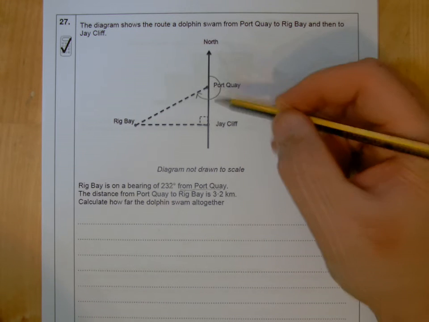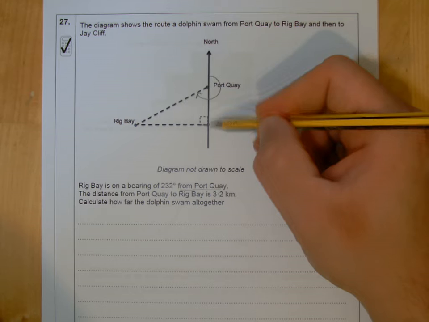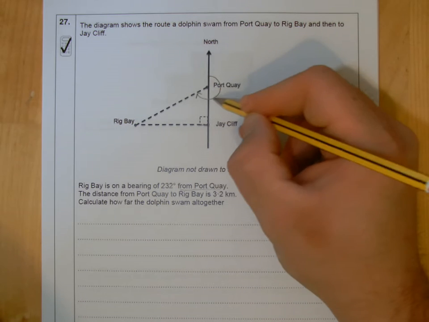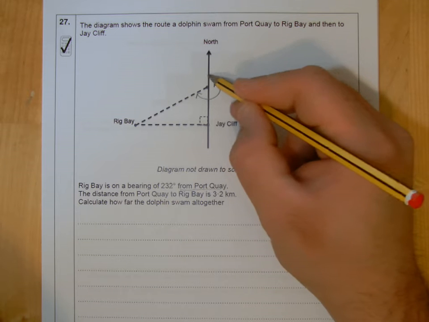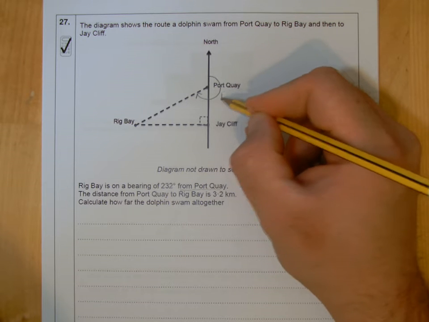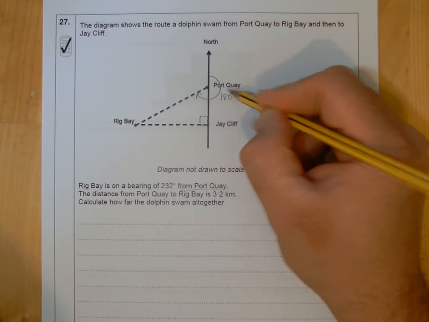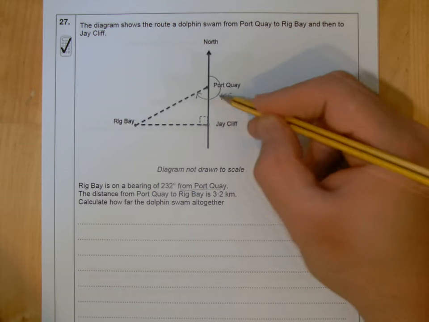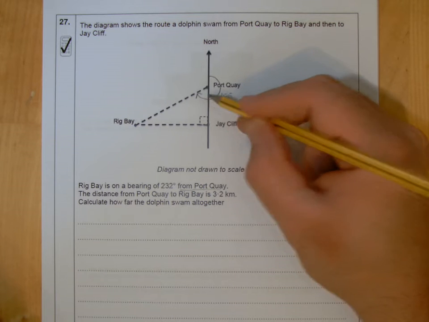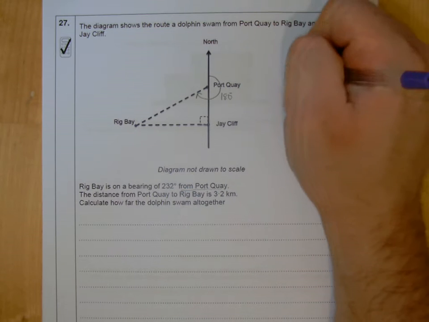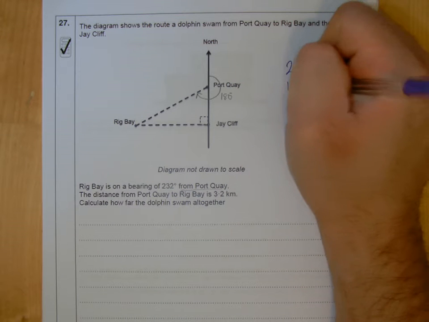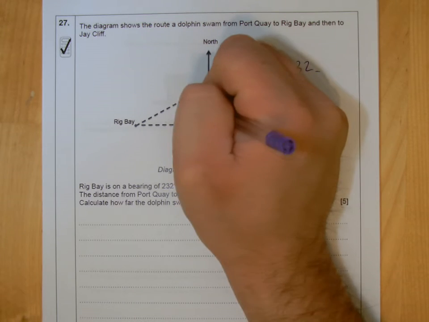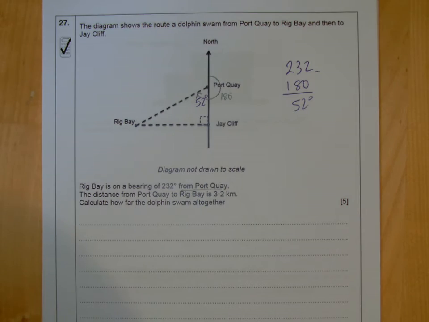Okay, well, what's good is we know this here is a vertical line, and that angle there will represent a full half turn. So we've got 180 degrees there. If the whole bearing is 232 and we've got 180 to there, we can work out what this little angle is. Quite simply, take away 180 from 232 and you're left with 52 degrees. So in the triangle here, we've got an angle of 52 degrees.